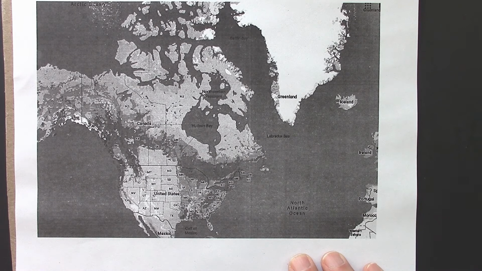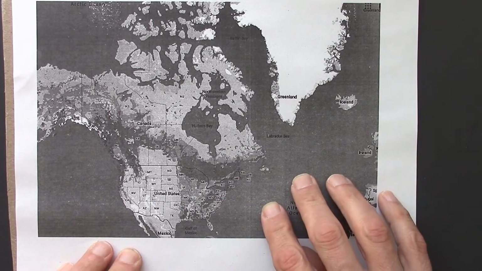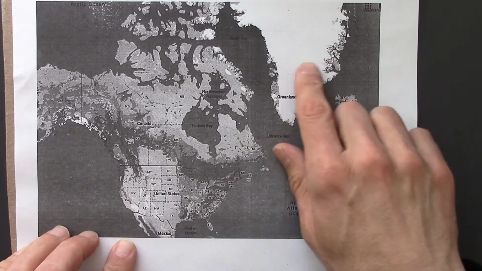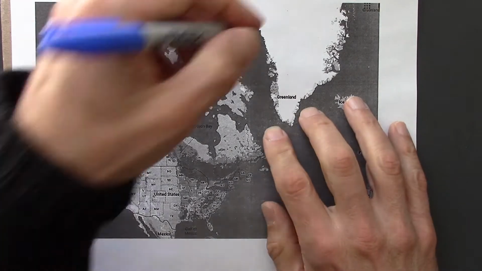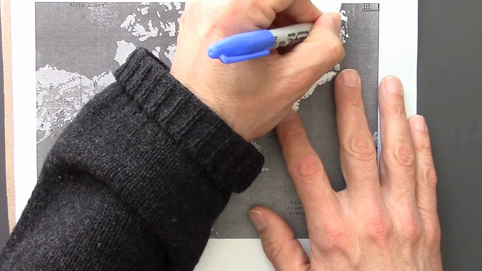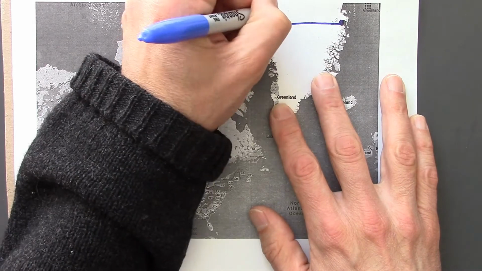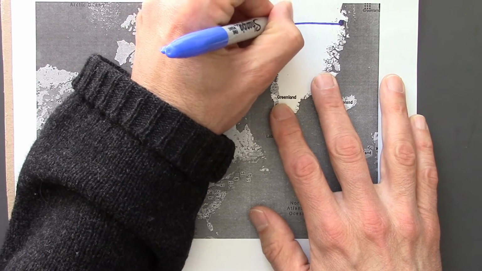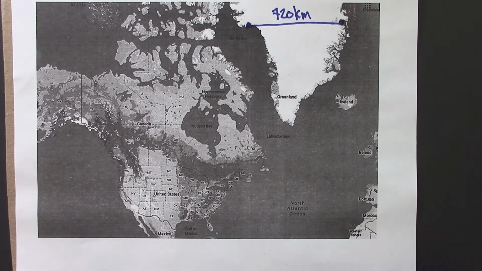So here's a flat map of the round Earth. And as we know, distances on this map can be deceiving. So using Google Maps, I measured a couple of distances. One distance I measured was from here to here, and that turns out to be right around 720 kilometers.